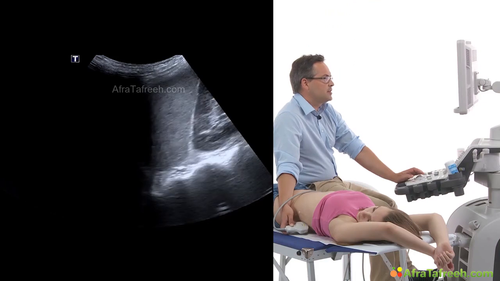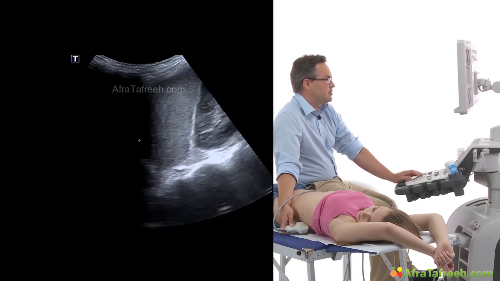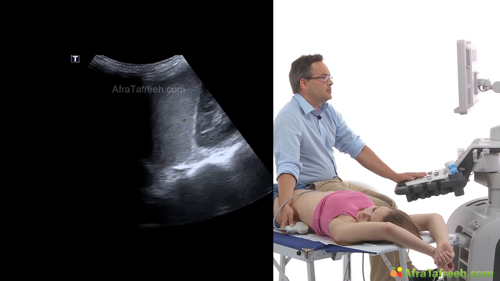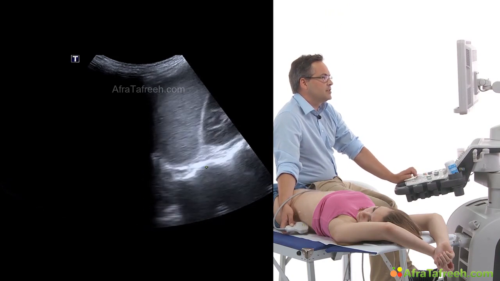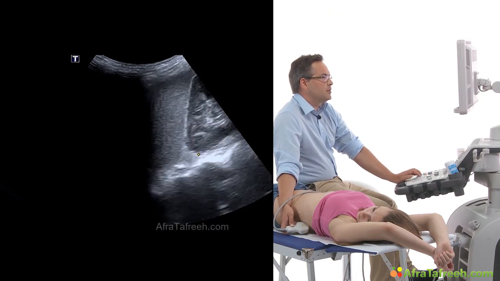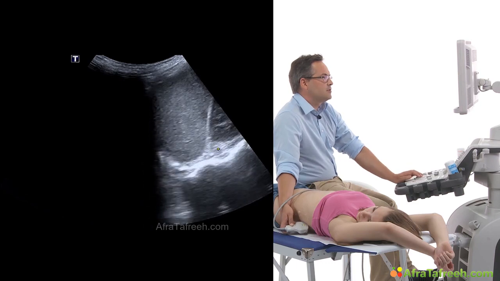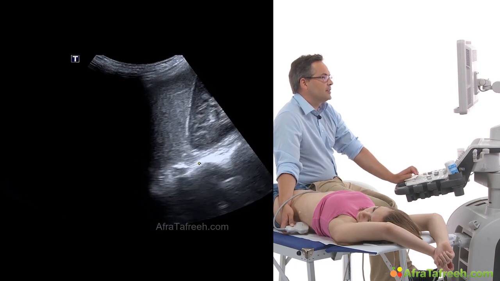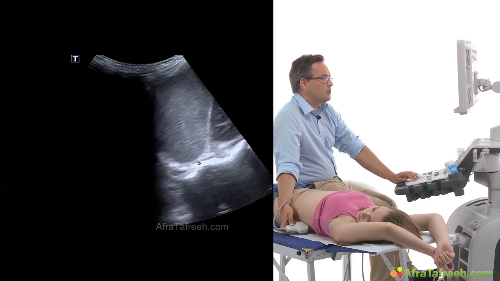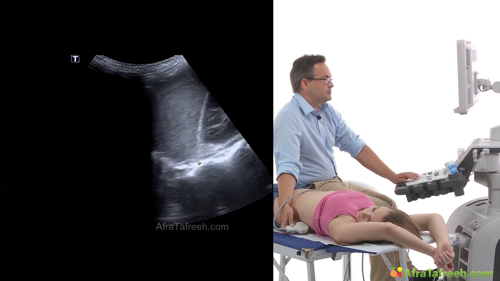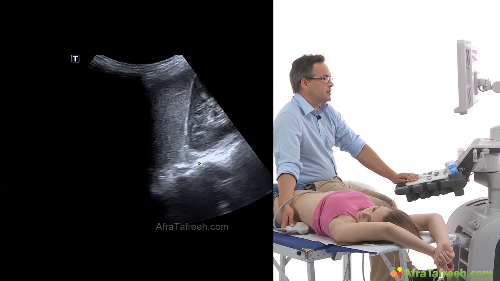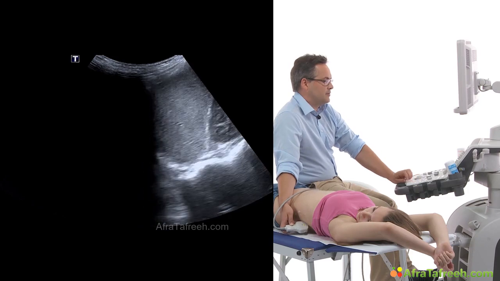So when we scan this region of interest, in between the spleen, the left kidney, and the spine, we can very nicely detect this normal finding on the left adrenal gland over here, and can take a nice picture of it.